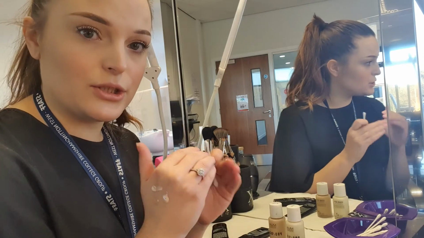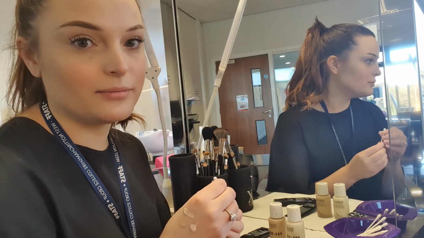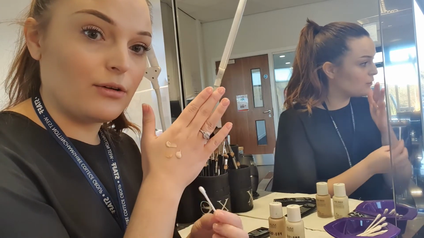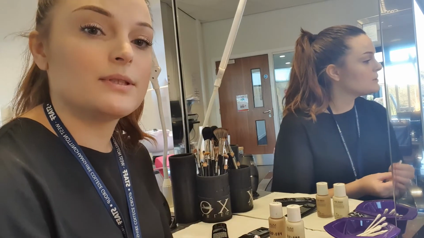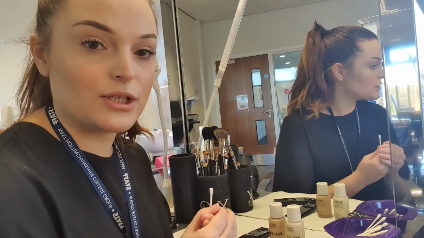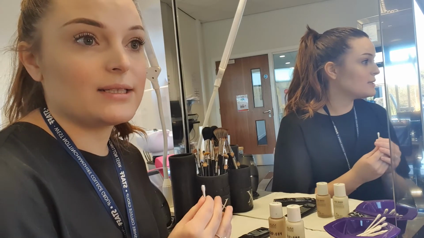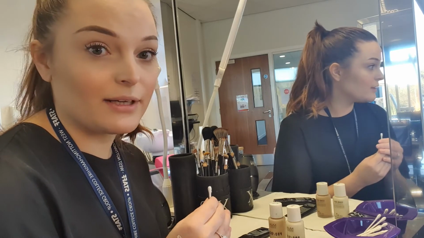So it's always adjusted with who you're working on, and it's always going to be trial and error, but this is why you give yourself room to maneuver to be able to decipher which kind of tones you need to put on. So if someone has quite red undertone, you would not put a pinky foundation on there.